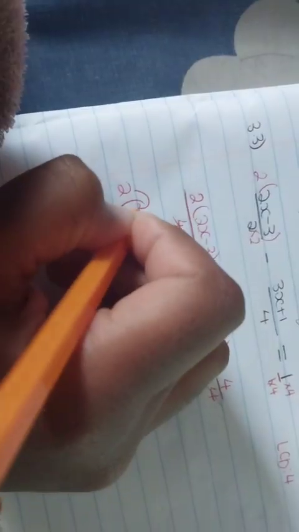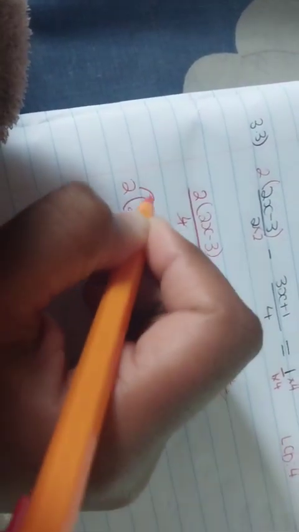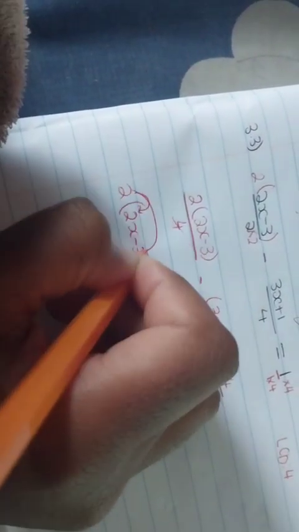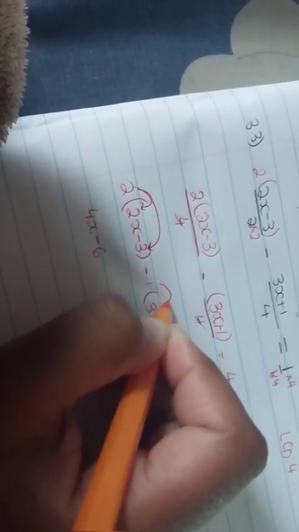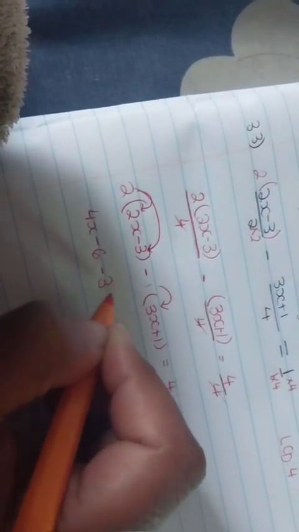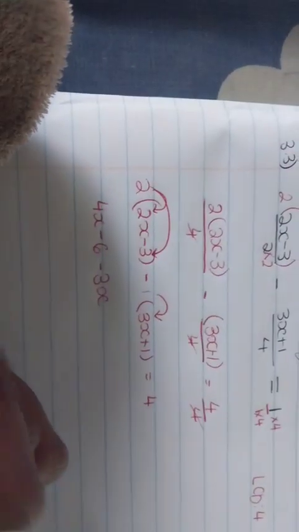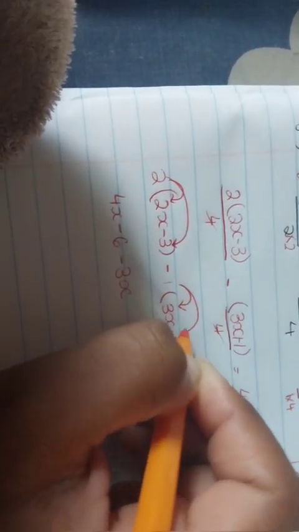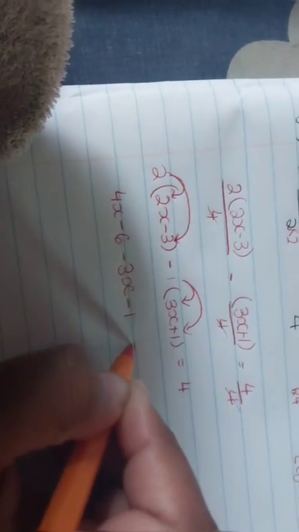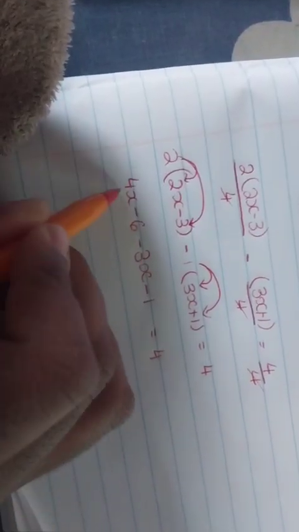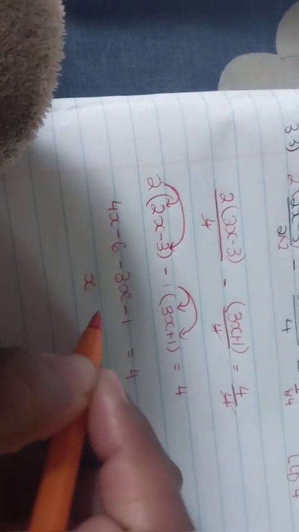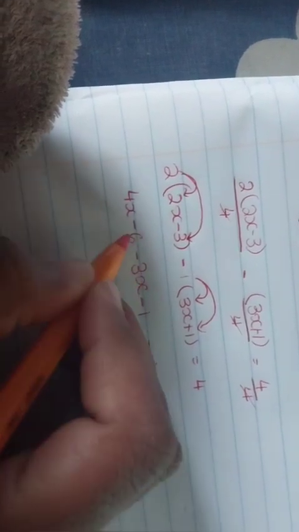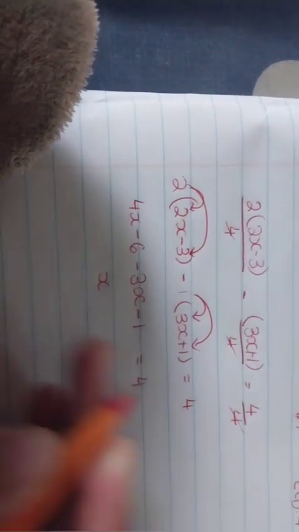Now you can do your FOIL. That's going to be 4x minus 6. Negative 1 multiplied by 3x is negative 3x. Negative 1 multiplied by 1, negative 1, is equal to 4. Now 4x minus 3x is what? x. And negative 6 minus 1 is what?